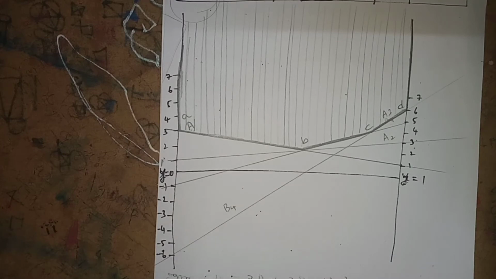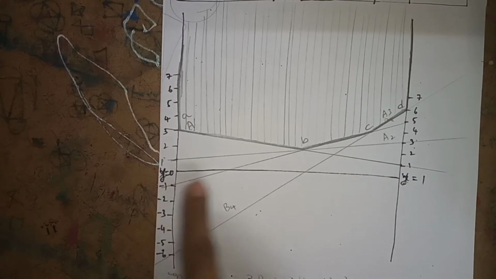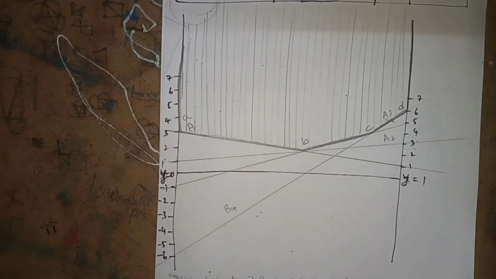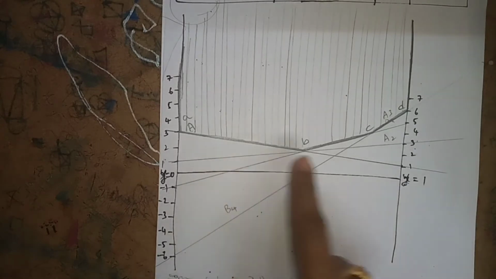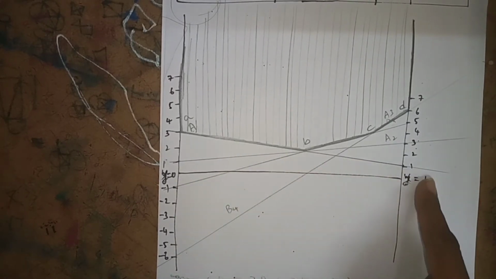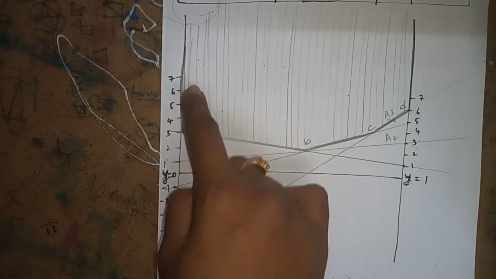The values y is equal to 0, y is equal to 1. In between, 0.1, 0.2, 0.3, 0.4, 0.5, 0.6, 0.7, 0.8, 0.9, 1. On the other axis, 1, 2, 3, 4, 5, 6, 7, 8, 9.